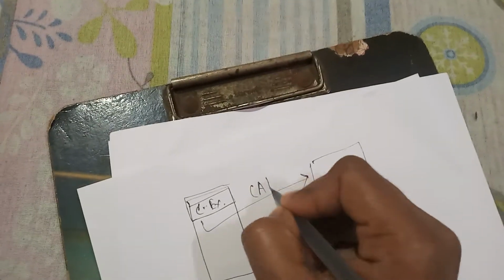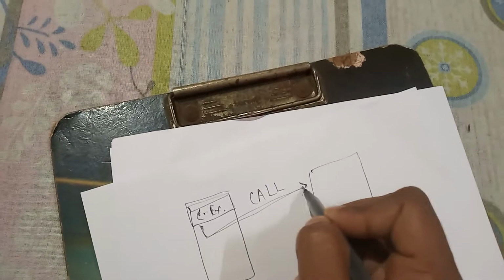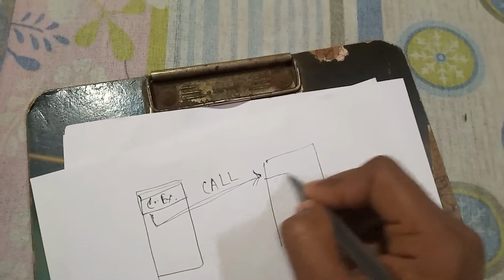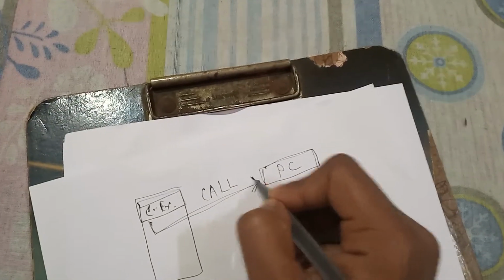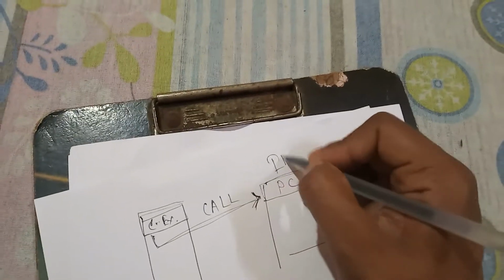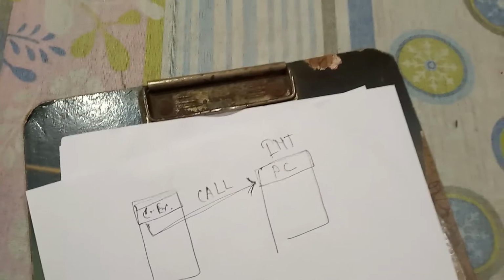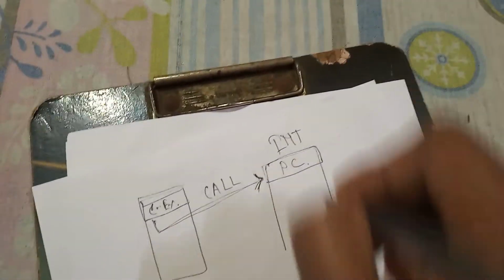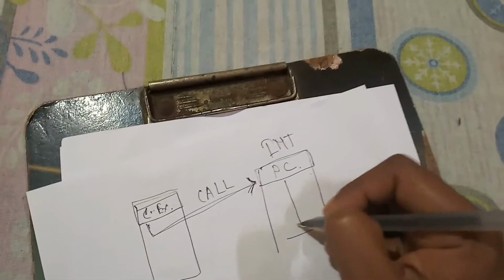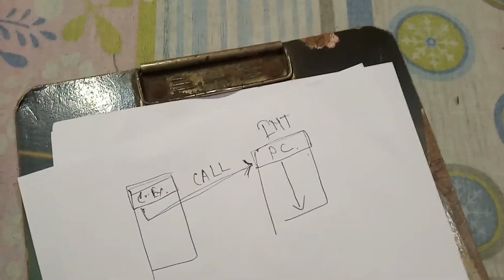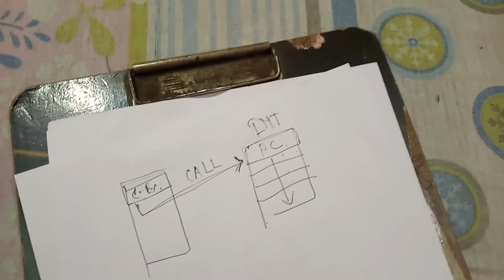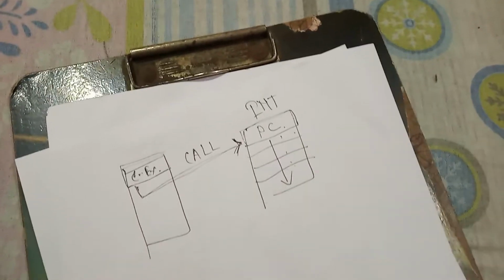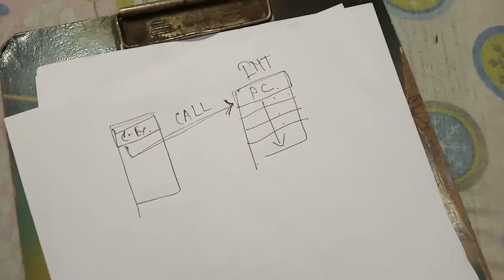Now the program counter, that is PC, shifts to this point. If the program counter shifts to this address, now this will be executed, and after this the instructions will follow. Clear? So this way the interrupt will work.